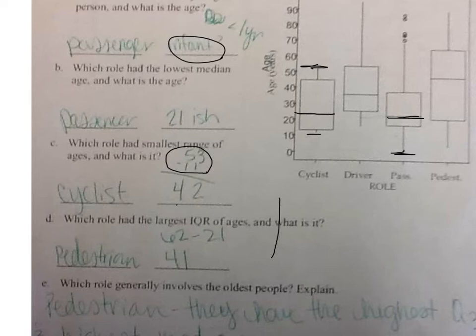Largest IQR, so that would be from Q3 to Q1. So that would be pedestrians, and again, I estimated 62 to 21. So you subtract Q1 from Q3. So I said about 41. Anywhere in that range would be acceptable.